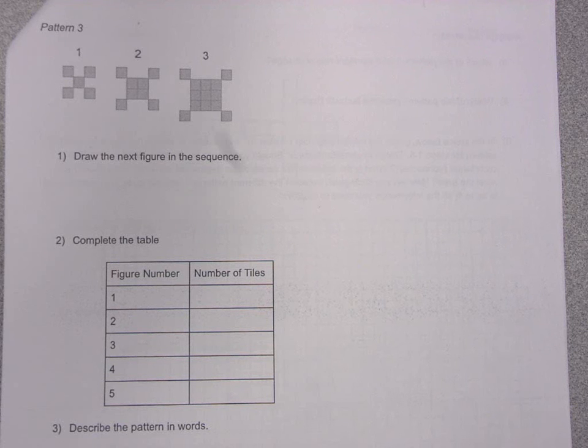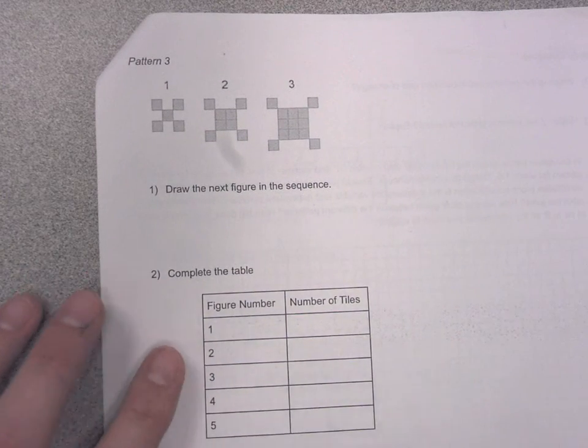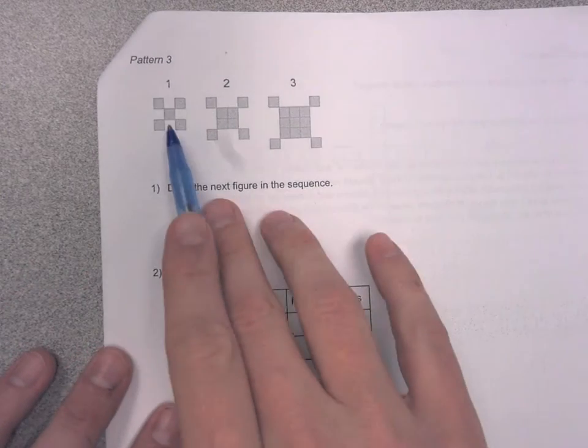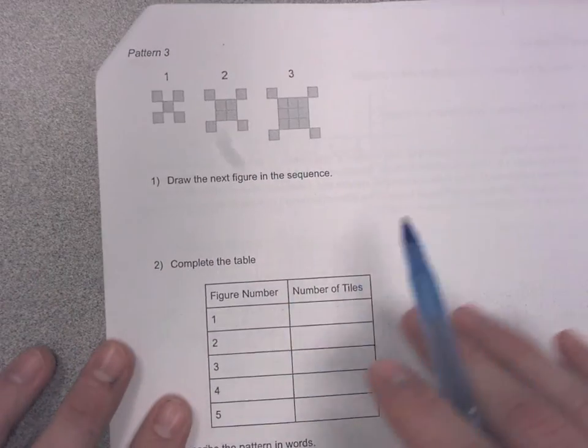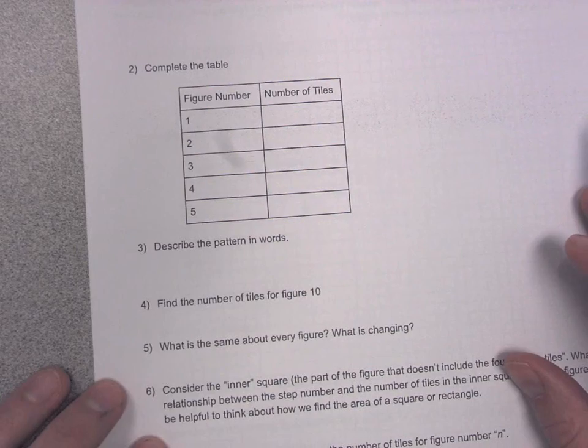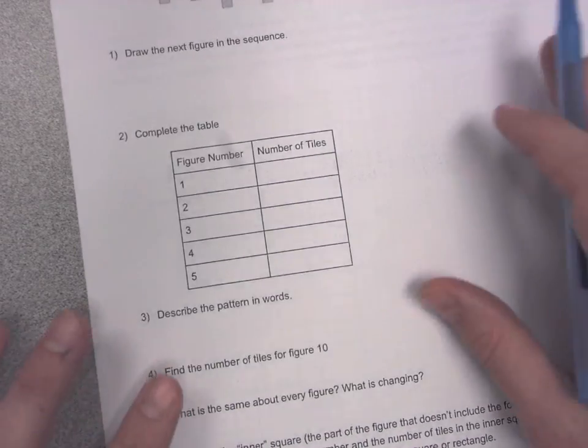Okay, now this is a completely different pattern. It's not linear. It's not like the last one either. It's its own thing. So we want to start by seeing the pattern here, if possible. Once we see that pattern, we can start to figure out what's happening. So a couple things I want to point out. First off, there's a square in each one of these with an extra 4. So one of the questions, number 5, asks you what's the same and what's different.